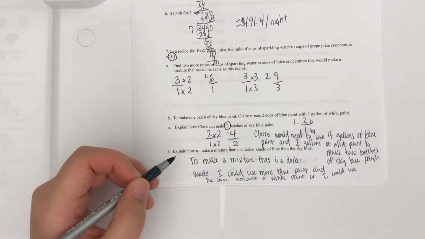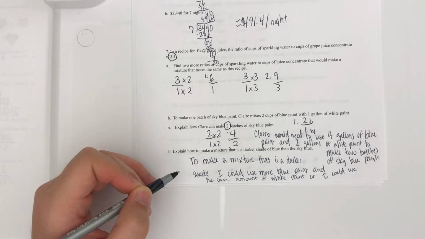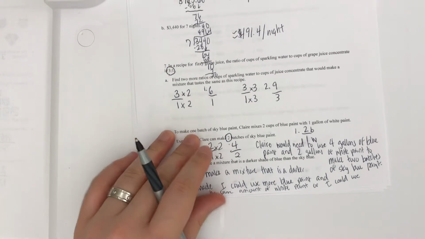So if I wanted to make a darker shade of blue, I could use more blue paint, or I could keep the blue paint the same and use less white paint. Both of those answers would be perfectly reasonable if I asked you to make a darker shade of a color.